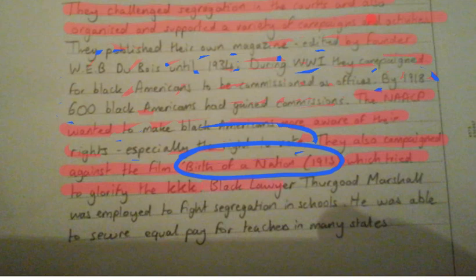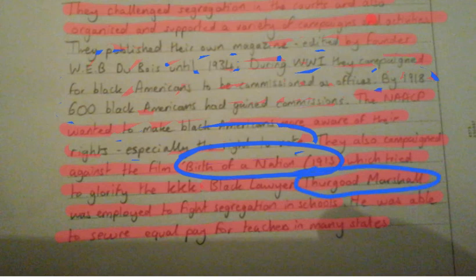black lawyer Thurgood Marshall was employed to fight segregation in schools. He was able to secure equal pay for teachers in many states. And yet again, taking the opportunity here to use detailed knowledge. So the name, Thurgood Marshall. You know, it's not enough to say they used lawyers and they fought court cases. You know, you need to give specific examples of this.